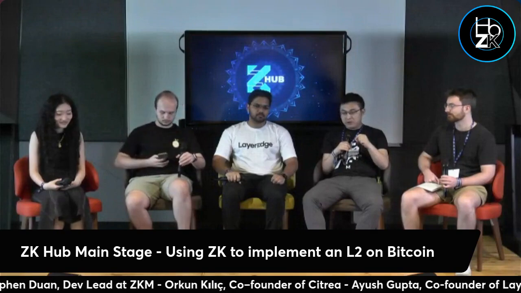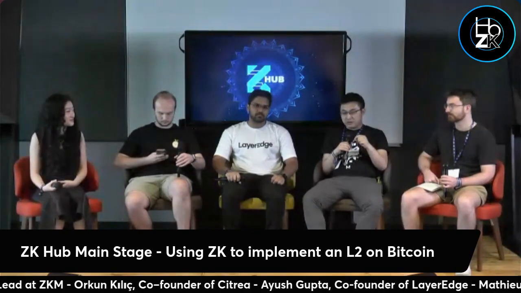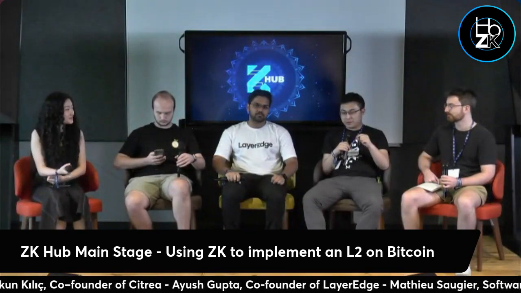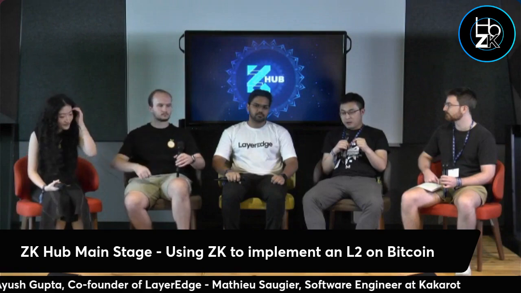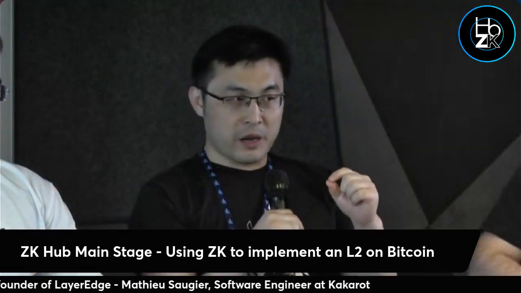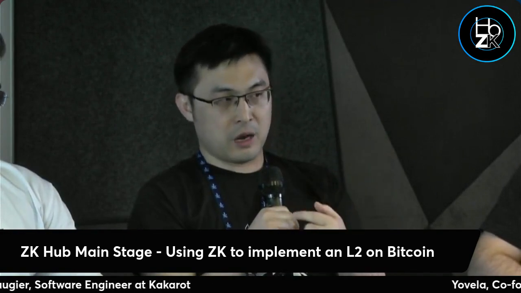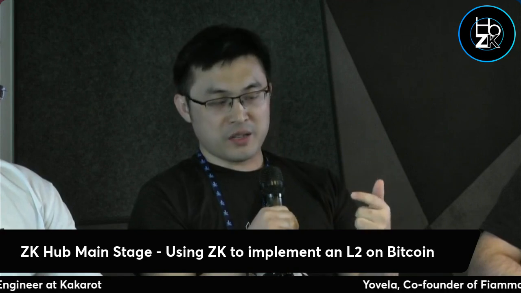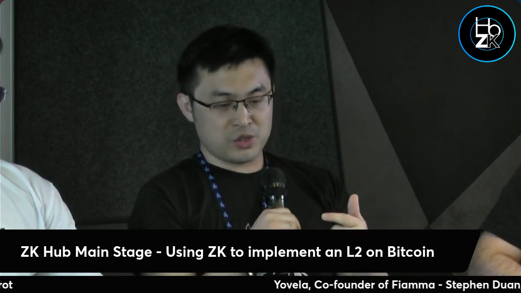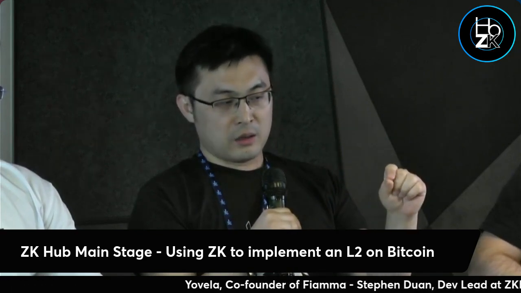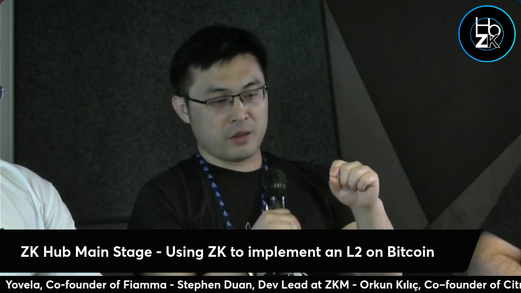When we talk about liquidity, the first important thing is that we need to be able to connect the different chains. We have different solutions for permissionless bridges between most of the layer 2s, maybe those built on the EVM.